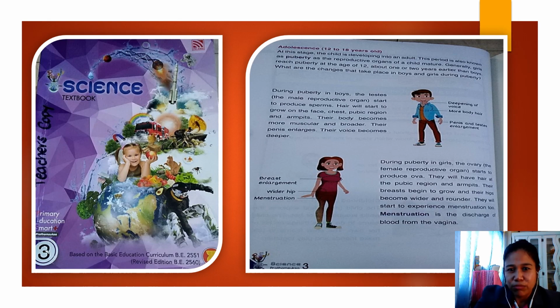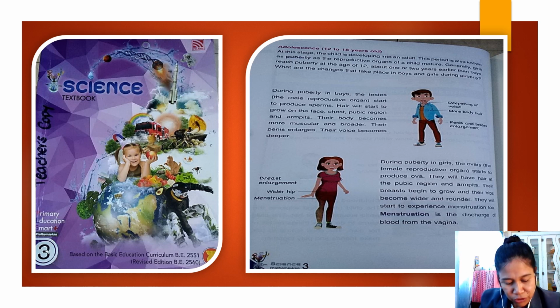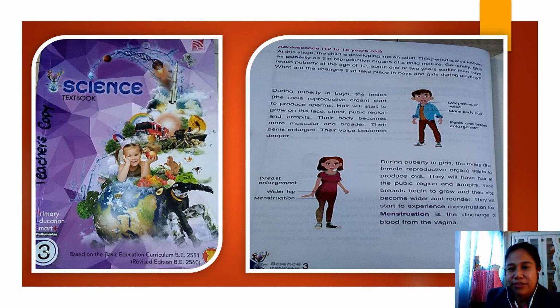Okay. Look at your science book at page 30. The book says, during puberty, in boys, the testes, the male reproductive organ, start to develop or produce sperms. Hair will start to grow on the face, chest, pubic regions, and armpits. Their body becomes more muscular and broader. Their penis enlarges. Their voice becomes deeper.